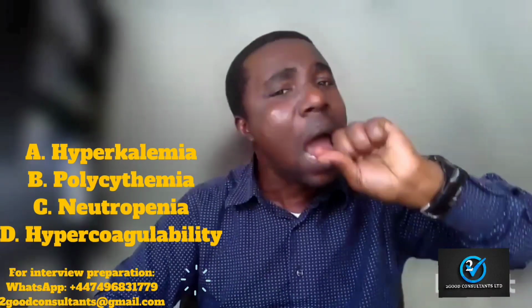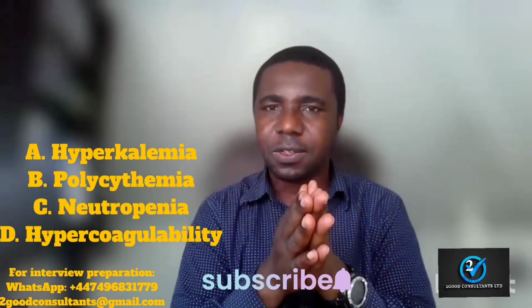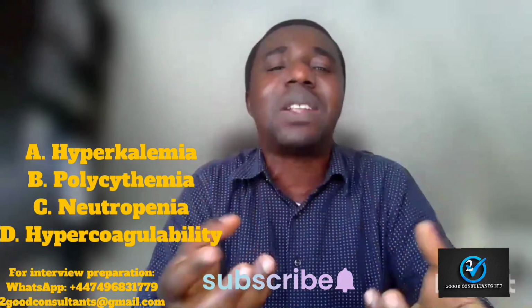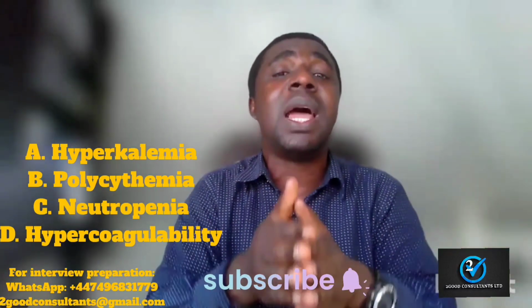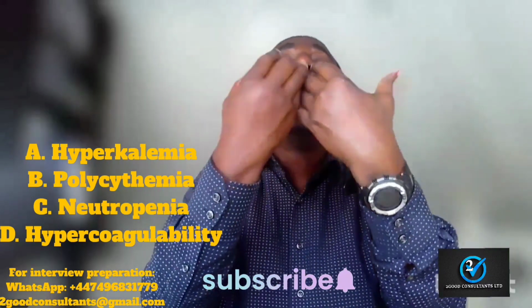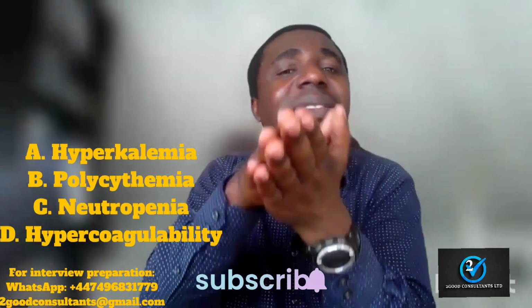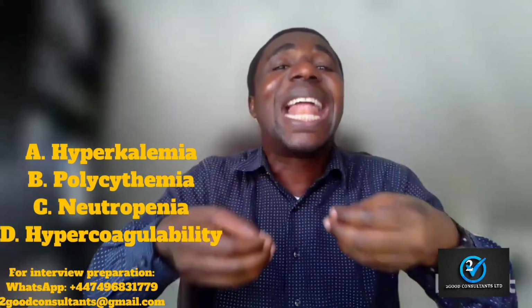D, which is hypocoagulability. Now let us understand what this means. Remember, when you say hypo, it means low. Coagulability means the ability of the system to clot, the clotting factors. Basically, let's put it in simple terms: it means that the amount of the clotting factors is low. So hypocoagulability, in other words, the amount of the clotting factors has reduced. That is what can likely happen in a case of massive transfusion.